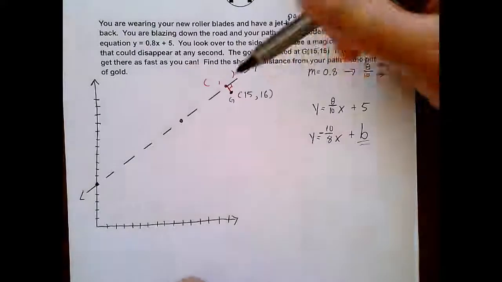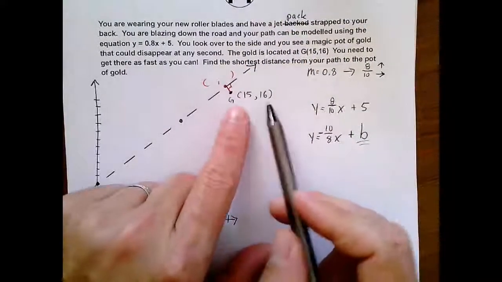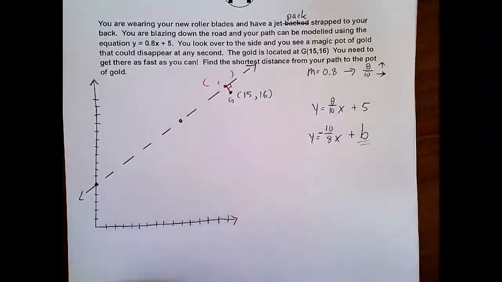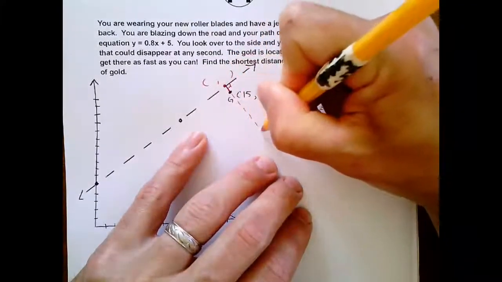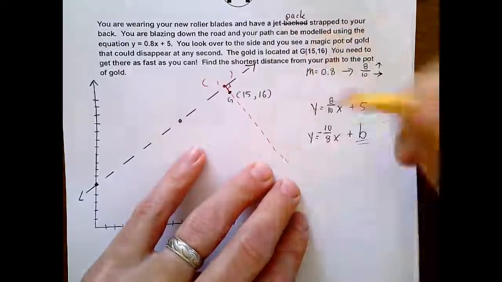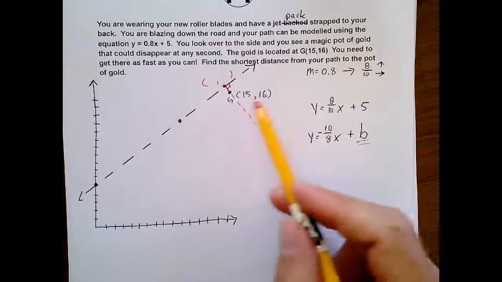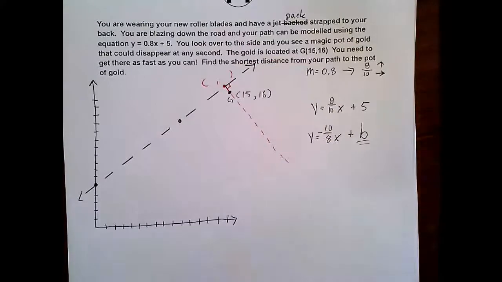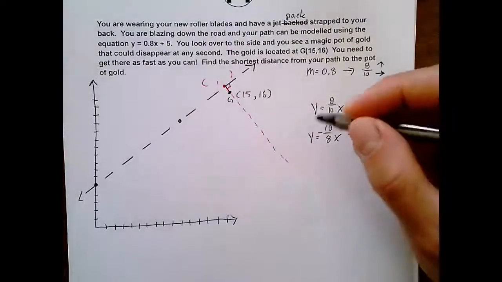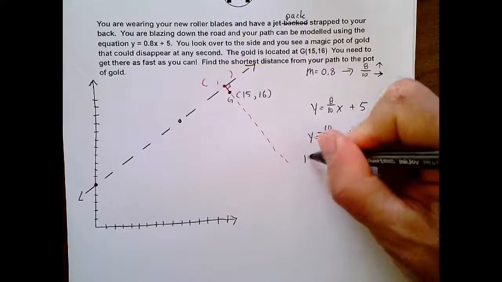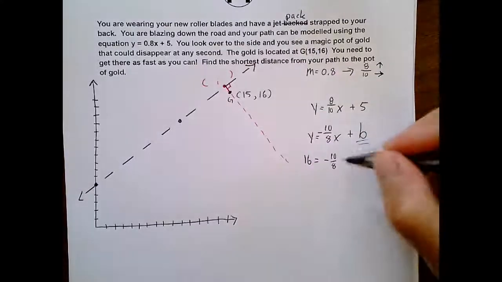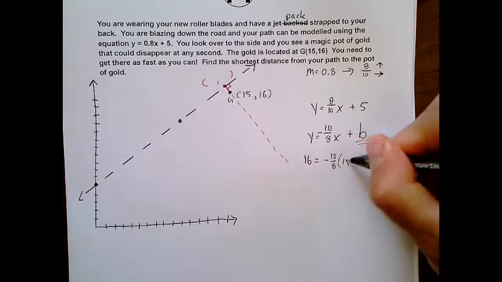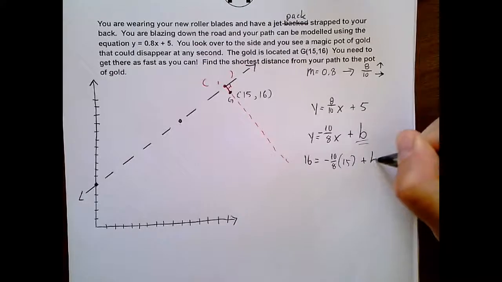And this is why this g value is so important, because if you think about it, this g value is on the perpendicular line. Like if I extended this perpendicular line, you can see 15, 16 is on that perpendicular line. And that means because it's on this line, I can plug it in. So my y value is 16, negative 10 over 8, and then 15 for x plus b.